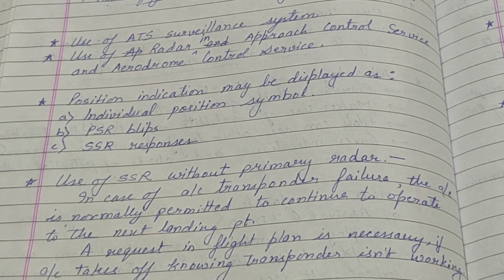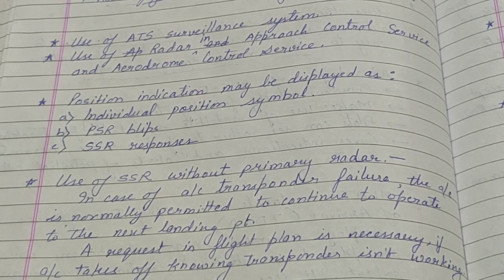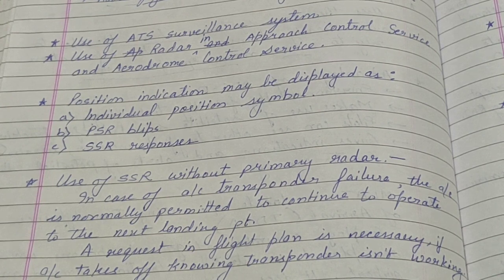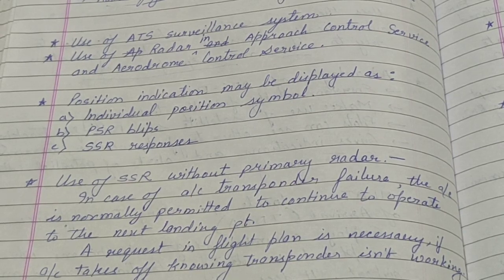And finally, the last point was to monitor the progress of the air traffic. So if there is any deviation in the actual path of the aircraft, that will be noted down. Any supplementary information given by the aircraft, for example weather information, will be noted down, and the information regarding the aircraft under control, etc. Right? So that was the ATS surveillance system.